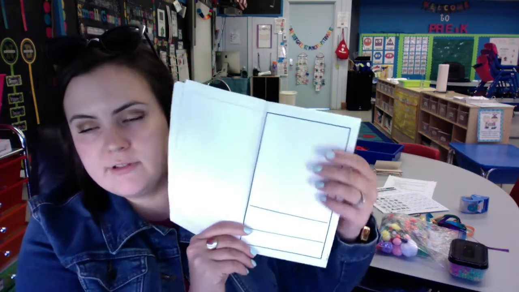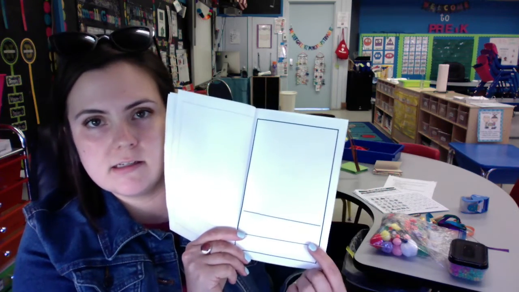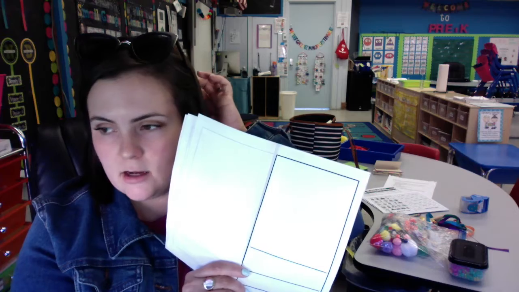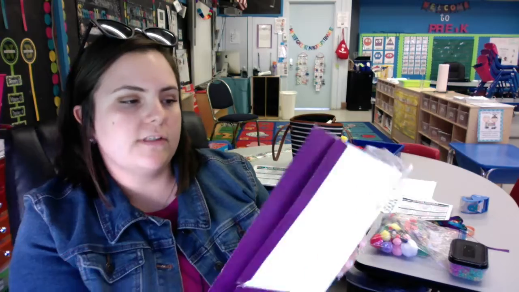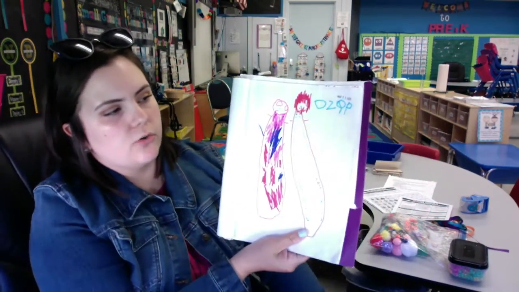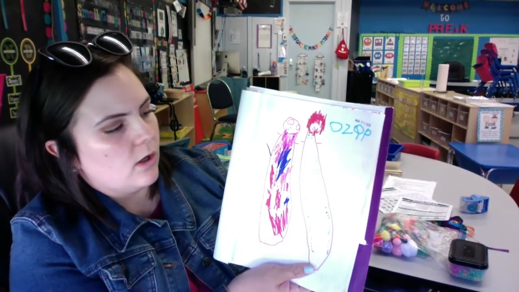A dolphin. Okay, well, let's write dolphin. And just go like that. It doesn't have to be full sentences or anything like that, just what your child is able to do right now.